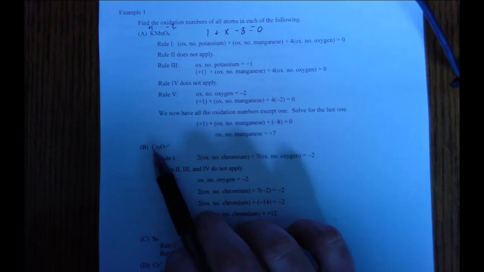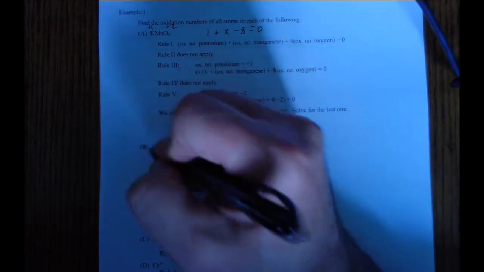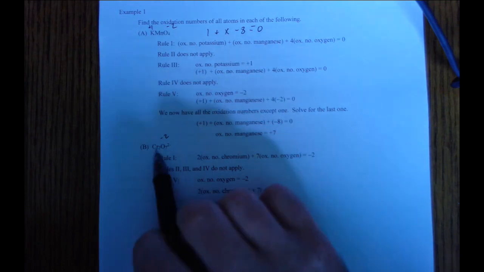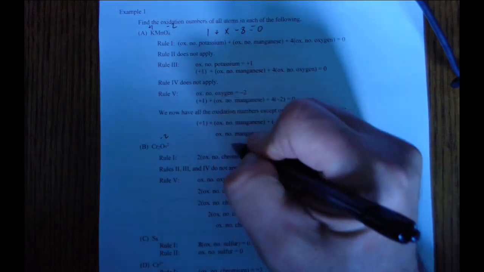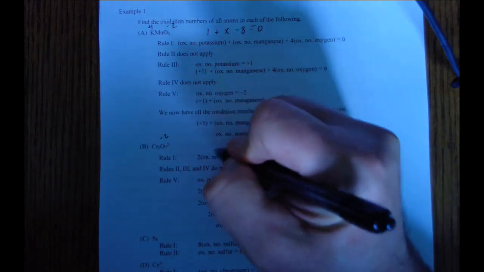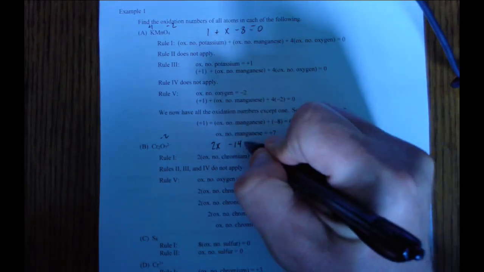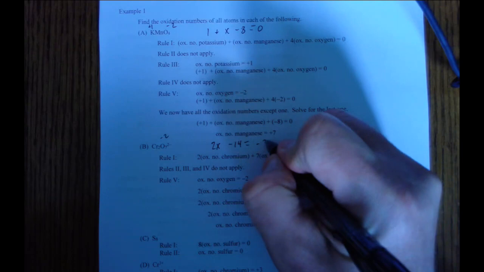Cr2O7, negative 2. So we don't know chromium. We do know oxygen is negative 2, because that's what it usually is. And there's no other rule here that would allow it to be anything else, since we don't know chromium. So negative 2, that gives us negative 14. And then we have 2 here, so that's 2x minus 14 has to equal negative 2.